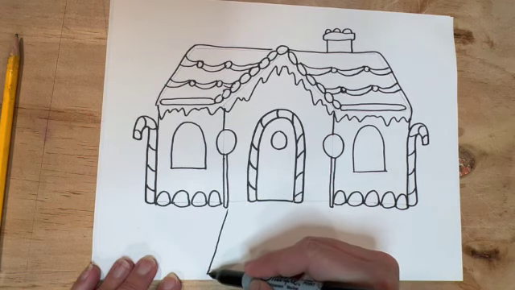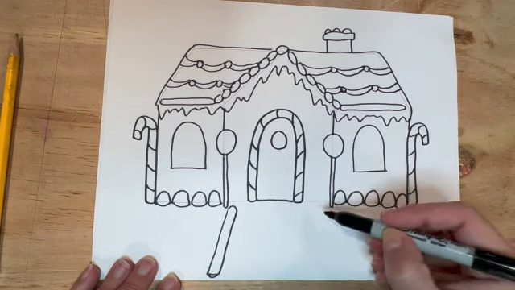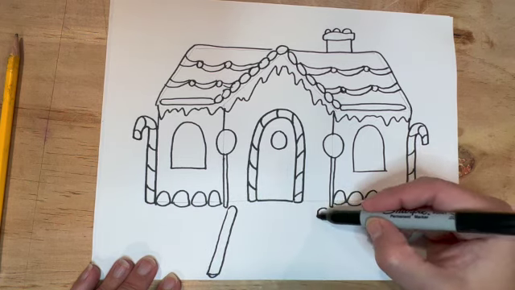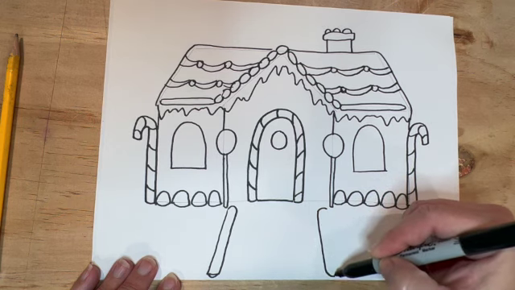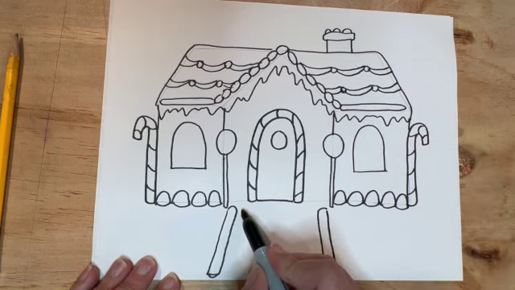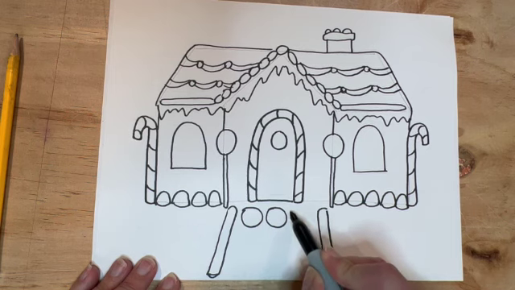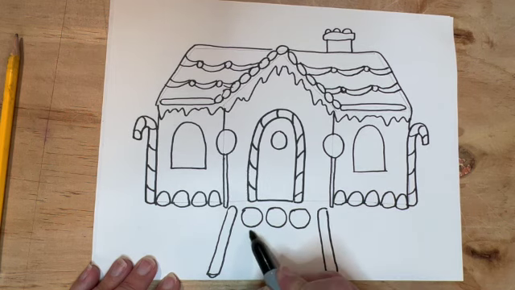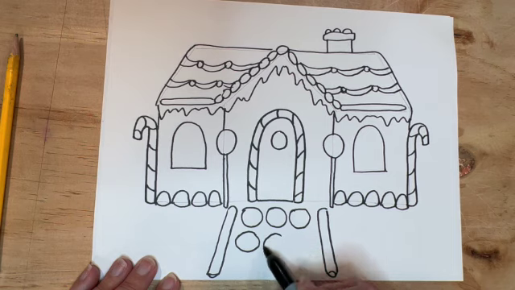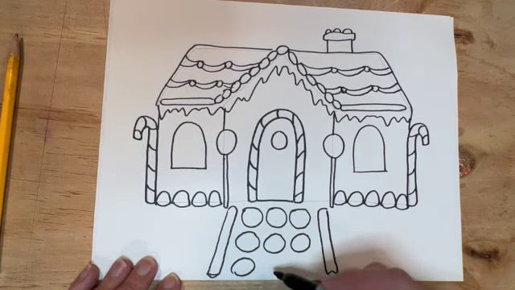I always love to have a path coming up to my gingerbread house, so I thought I would do some type of like peppermint stick coming out on either side to line the path. And then in the center of the path, I'm just going to use circles of candy. And these could be any type of candies. There are so many different options out there.